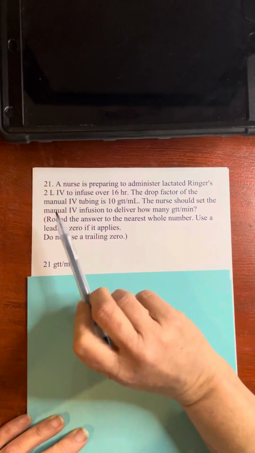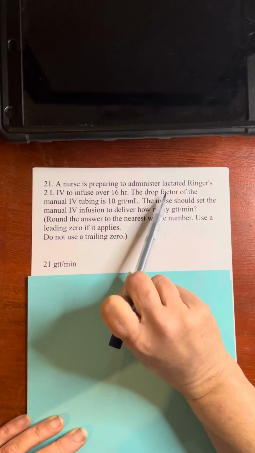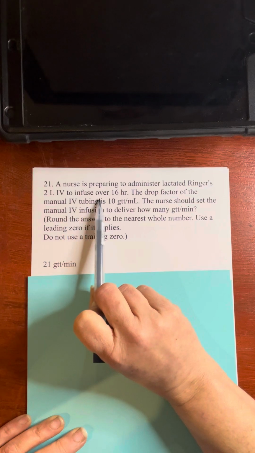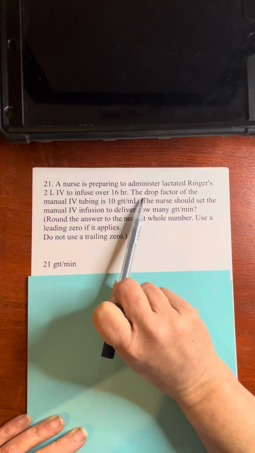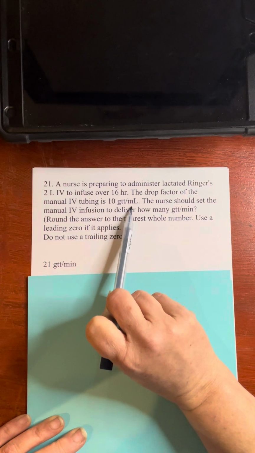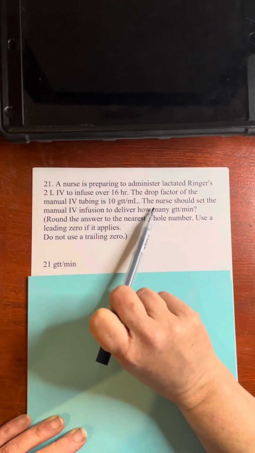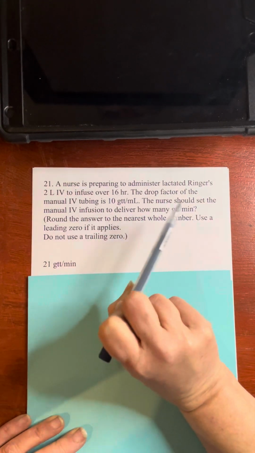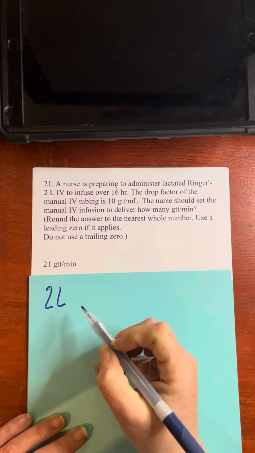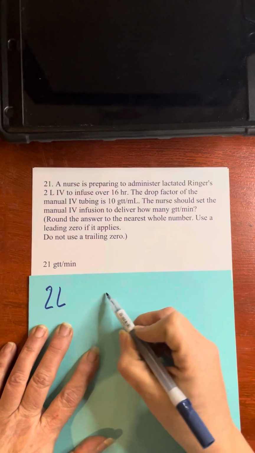Okay, here we go. A nurse is preparing to administer lactated Ringer's 2 liters IV to infuse over 16 hours. The drop factor of the manual tubing is 10 drops per milliliter. What are you going to do? Okay, so you have 2 liters over 16 hours.